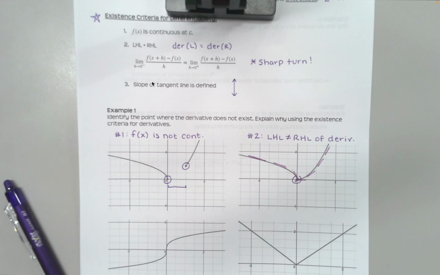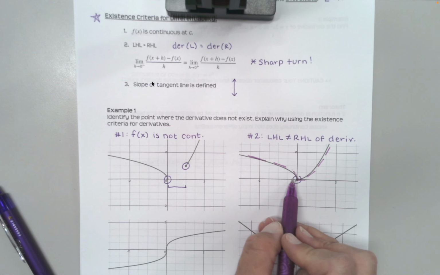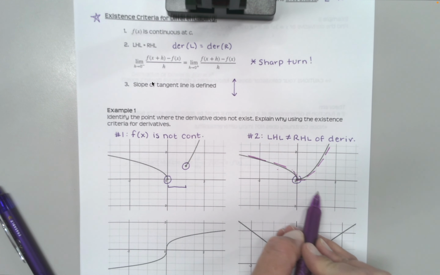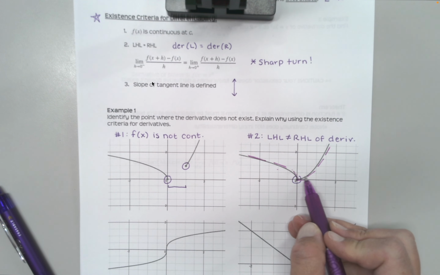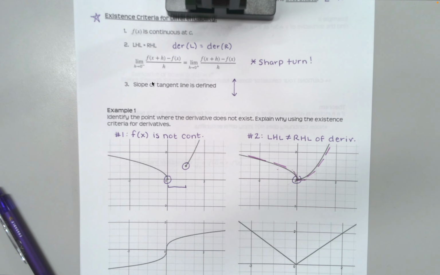Okay? And this should also make sense to you, because if you were to try to draw a tangent line right here, I mean, there's lots of ways you could do it. You could kind of come down like this. You could go flat. You could come this way. When you have those sharp corners, there's not a unique tangent line, and that's the problem we're having.